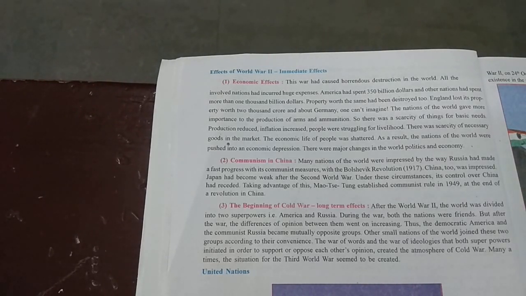And the prices went very high. The inflation increased. Then people were struggling for livelihood. They were not getting proper food and all basic needs. Then there was scarcity of necessary goods in the market. The economic life of people was shattered. As a result, the nations of the world were pushed into an economic depression. There were major changes in the world politics and economy.